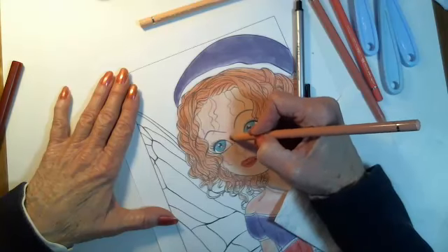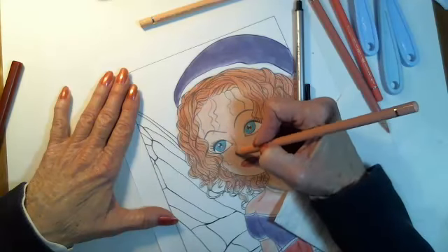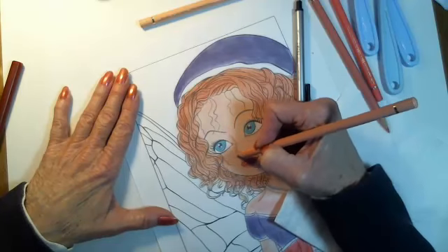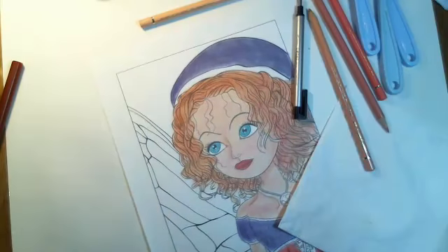Should I put eyeshadow on her? I think I will. I think I'll put brown kind of eyeshadow on her, more natural colored.